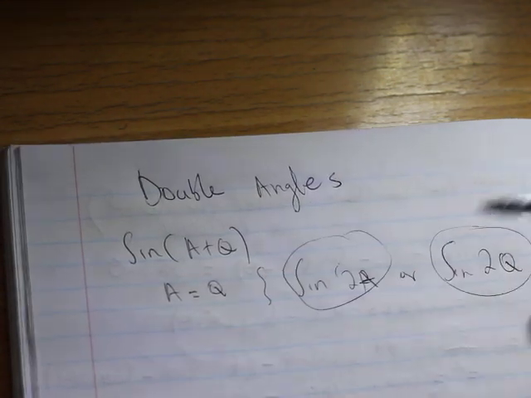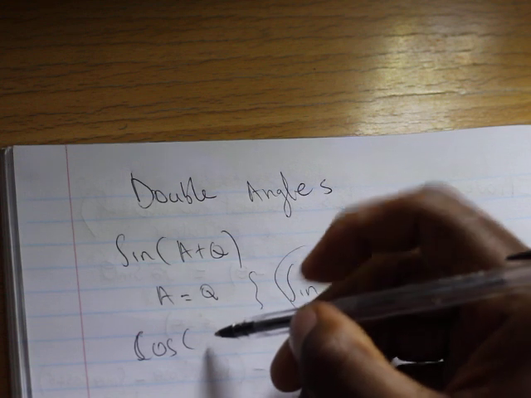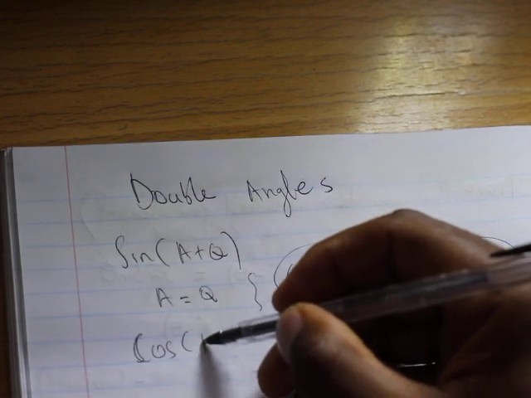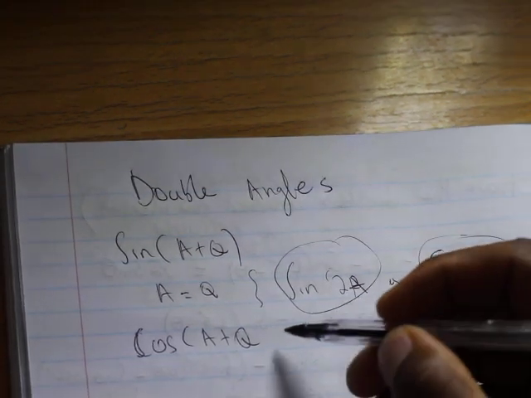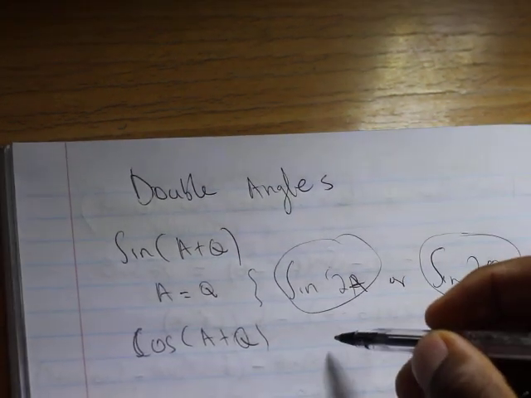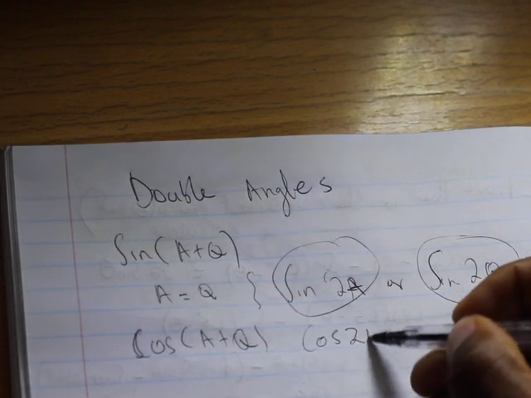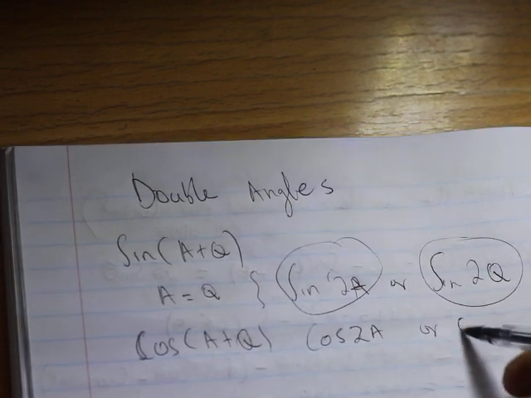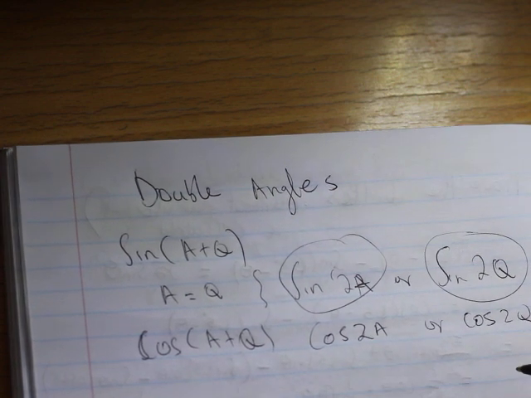Or you could have what? The cosine of A plus Q. And that would become what? That would become the cosine of 2A, or the cosine of 2Q.